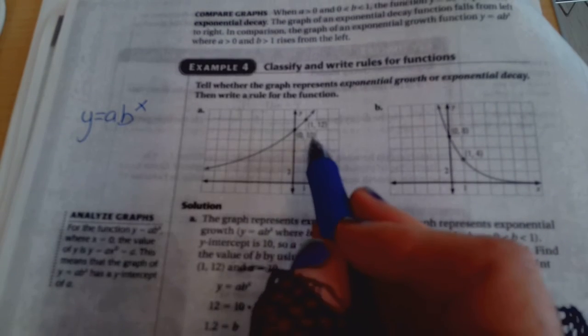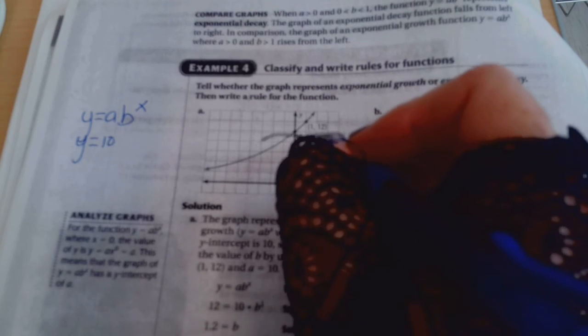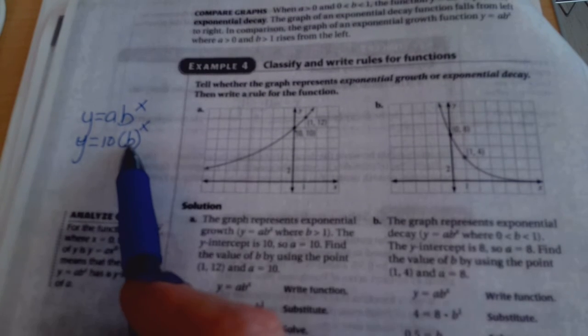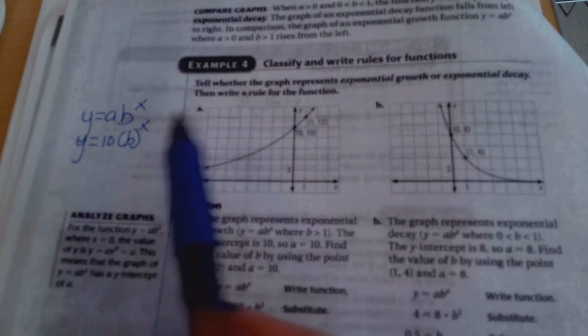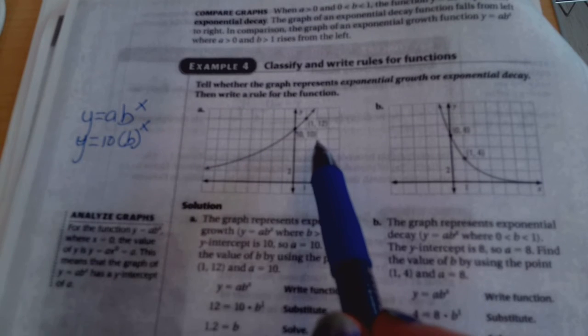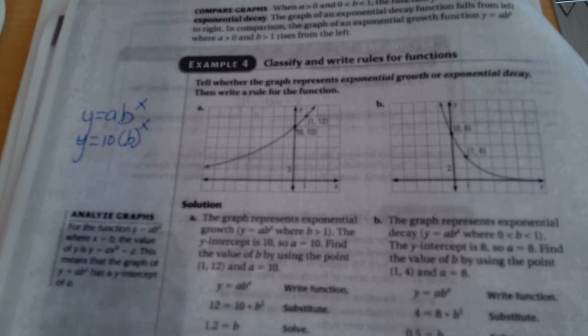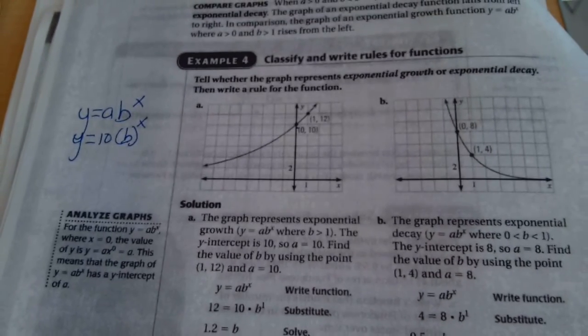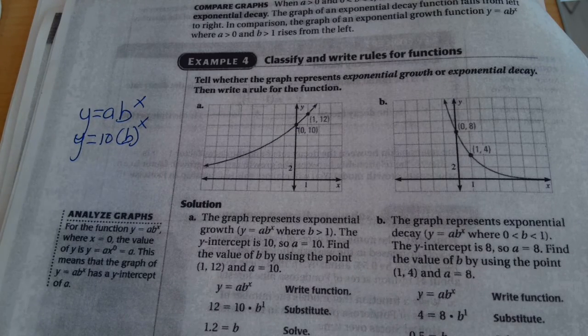To write a rule, I need a and b. a is the y-intercept, okay? So I already have that. So I know that's going to be 10. So 0, 10, so the y-intercept is at 10, but I don't know b, okay? But do they give me a way that I can find b? Do they give me another ordered pair? And you should be able to see here, you're given 1 and 12. Let me autofocus this a little better. Sorry, it looks clearer now.